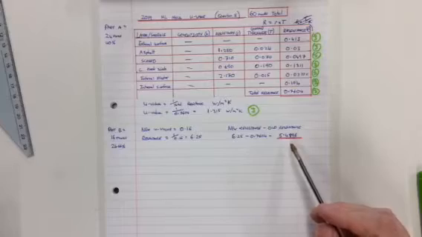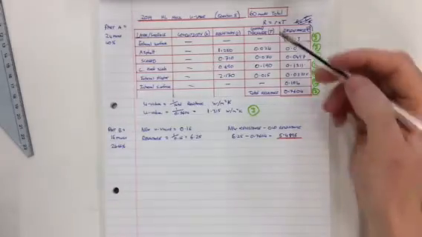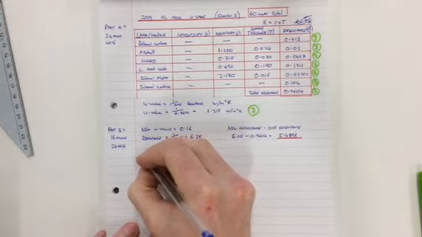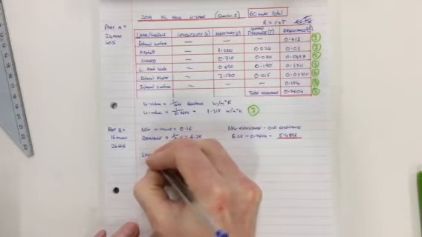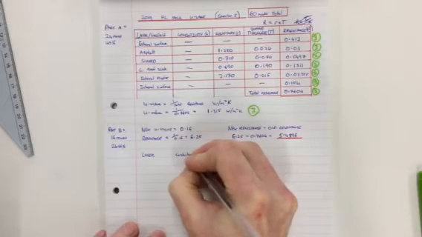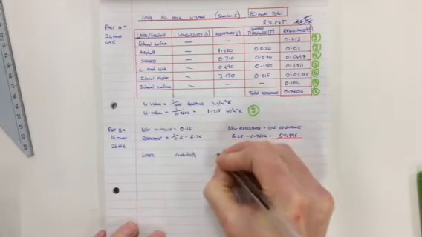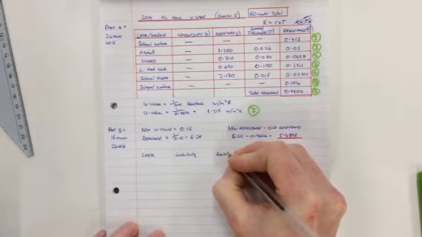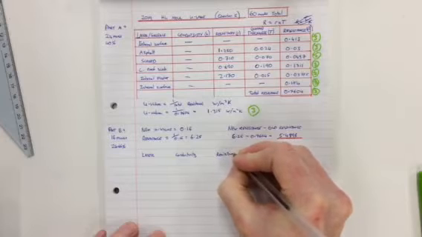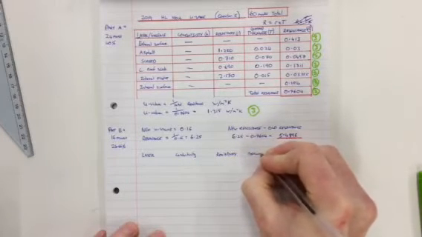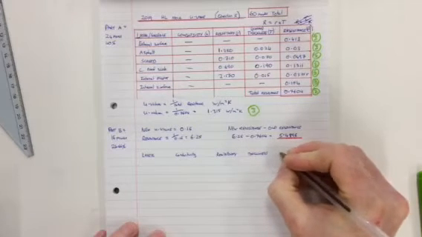Okay, so then I suppose just trying to keep it in the format that we have here, I'm going to do the same thing again. So I'm going to go layer, conductivity, resistivity, thickness and resistance.